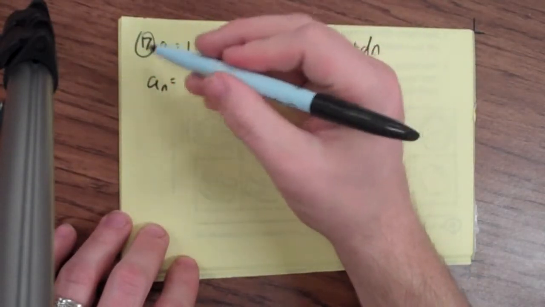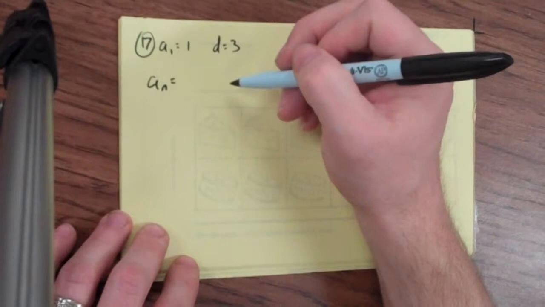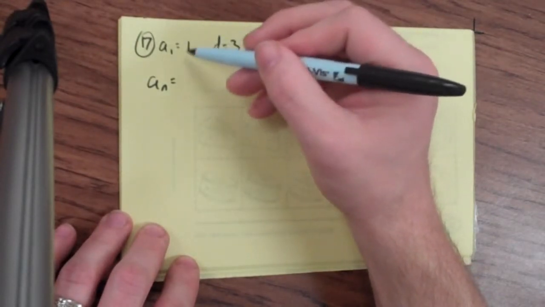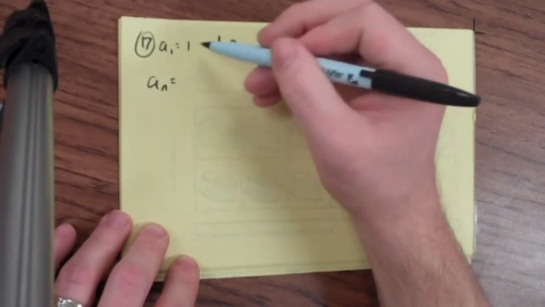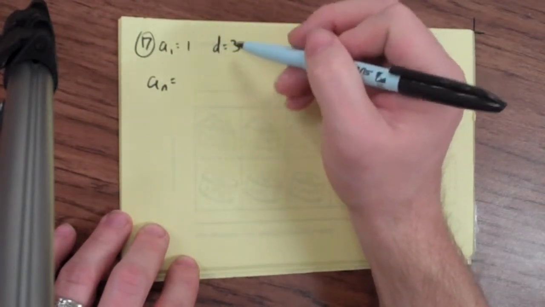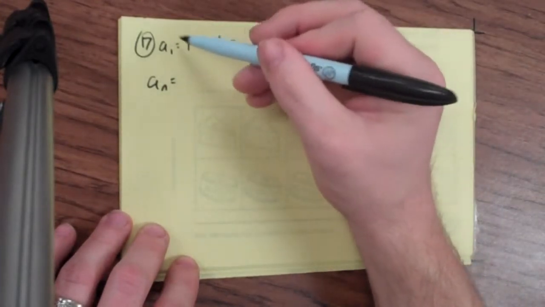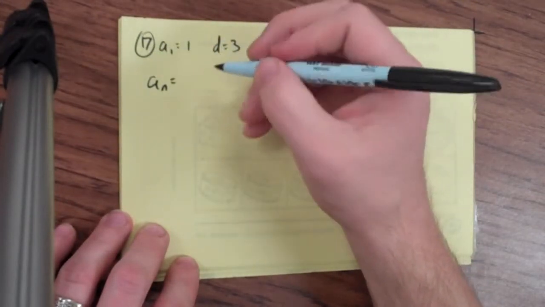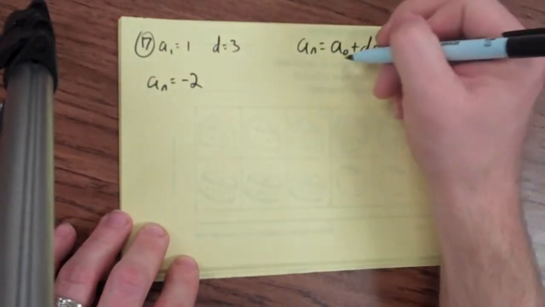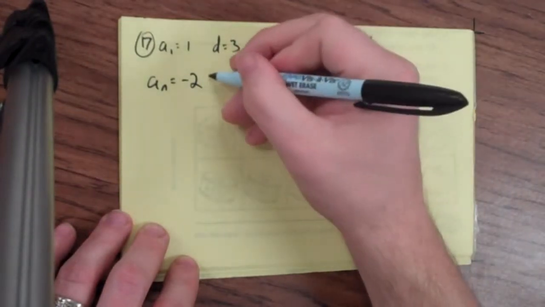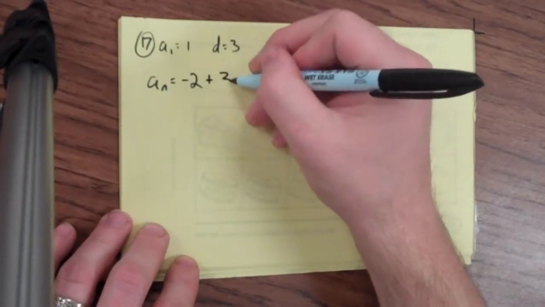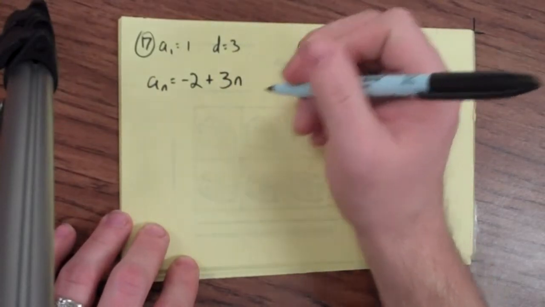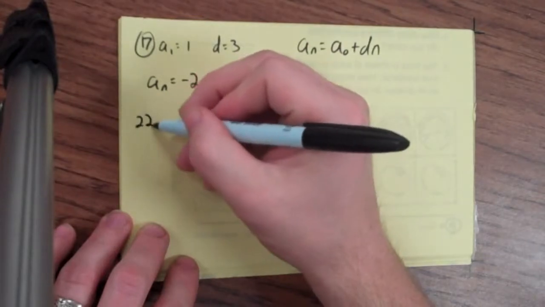Okay, so a sub 0 is this guy just before this number 1. How would we find that? Well, if I wanted to get from 1 to the next one, I'd add 3. Add 3 to get 4, add 3 next time to get 7, and so on. So to get to the term before it, then I would subtract 3. So 1 minus 3, that's negative 2. There we go. There's a sub 0. Plus d, they give us, is 3 times n. And we're done. How about number 22?